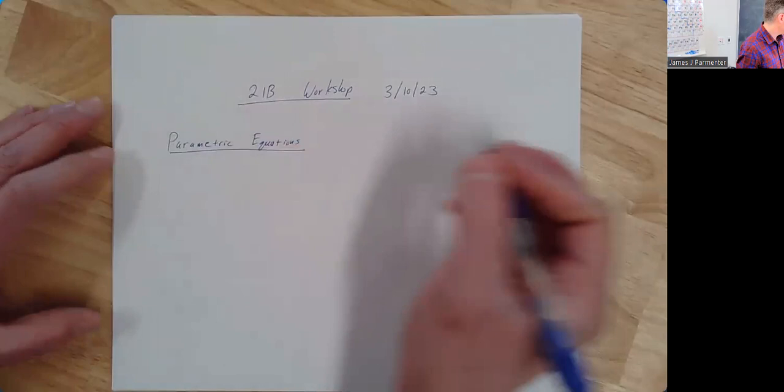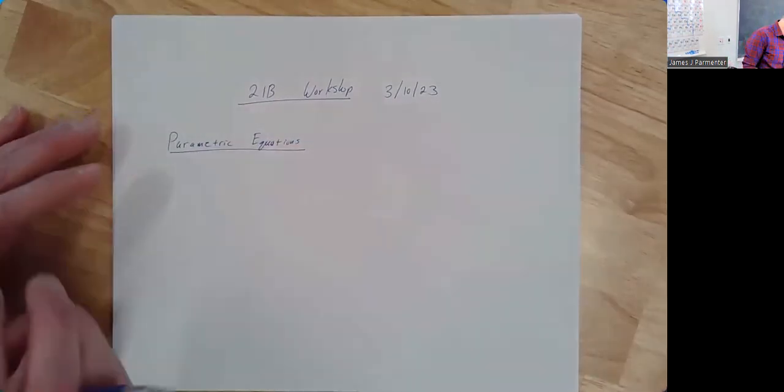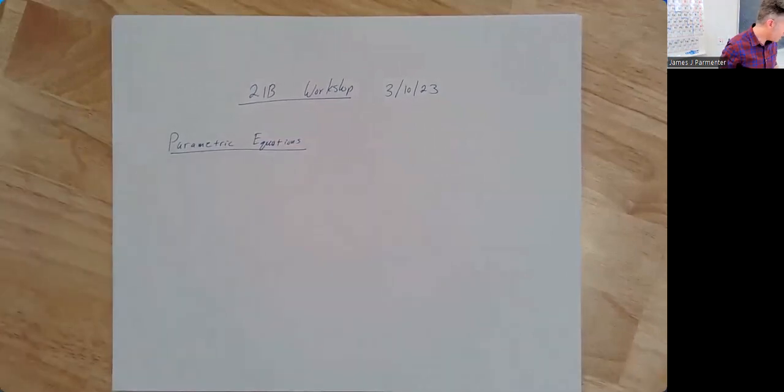Also a common mispronunciation of my last name. Parameter. Yeah, often actually. How do you say it? Parameter. Oh, okay. Yeah.